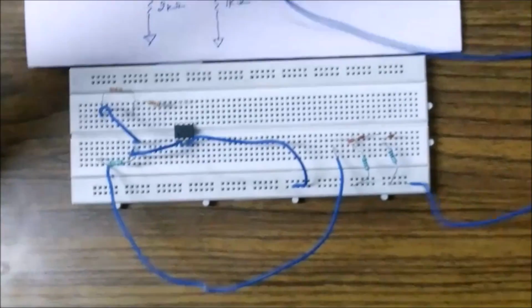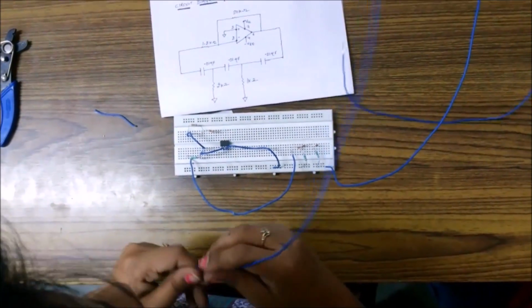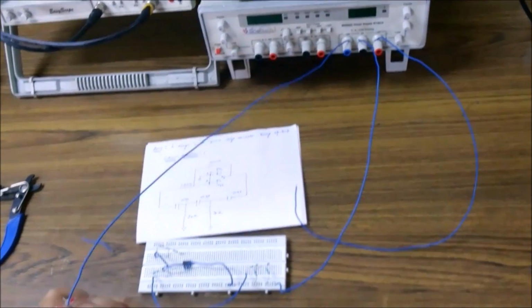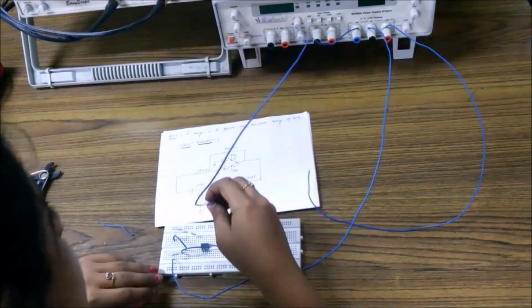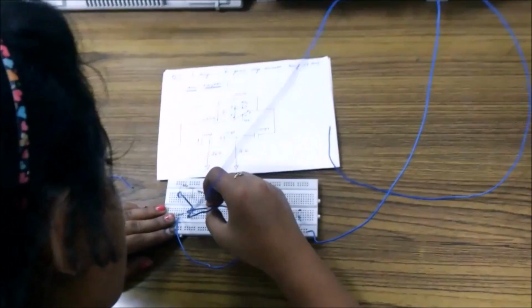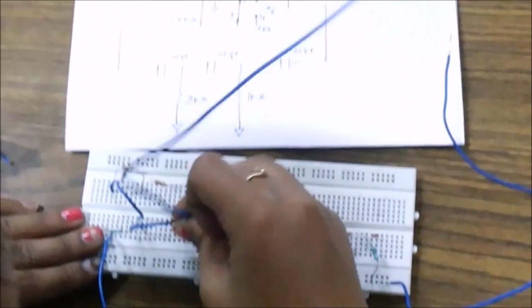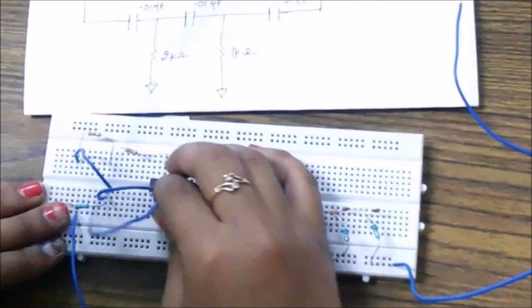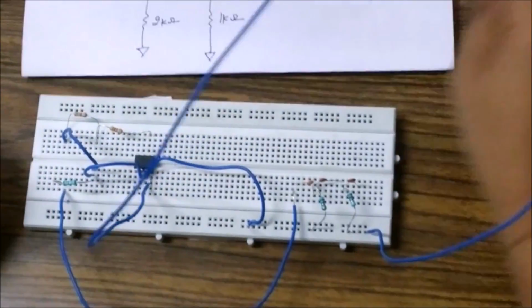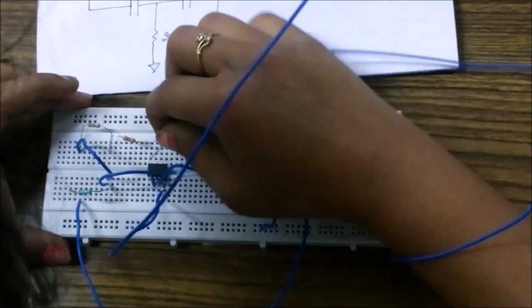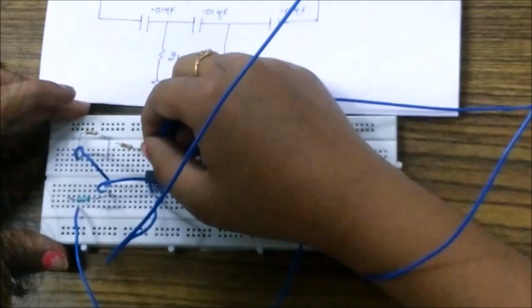Now grounding our entire circuit using the 0 volt. Now we connect our circuit to the plus minus 15 volt supply, where the minus 15 volt supply is connected to the fourth pin and plus 15 volt supply is connected to the seventh pin.